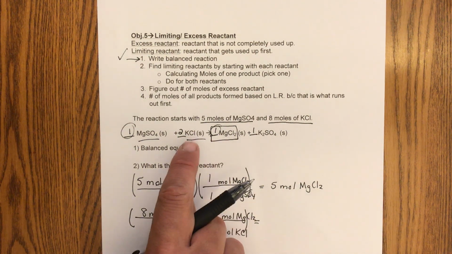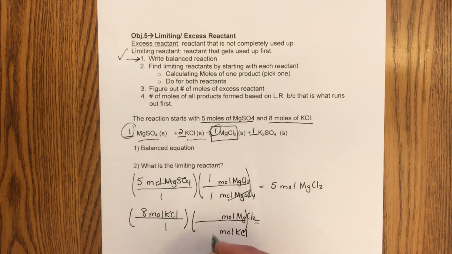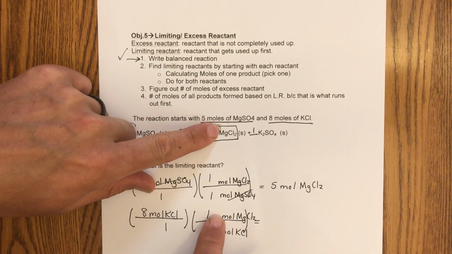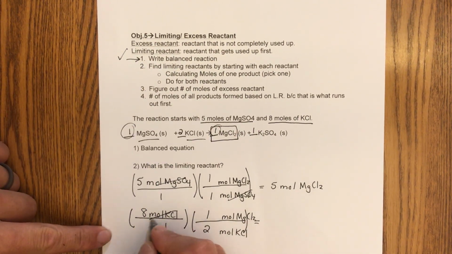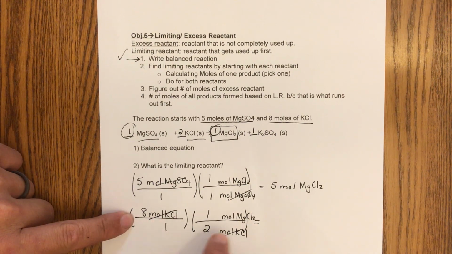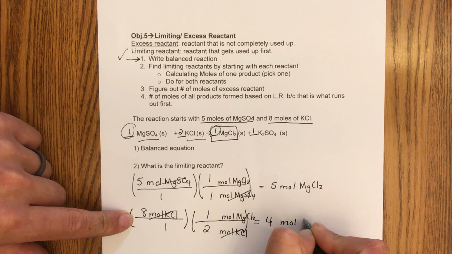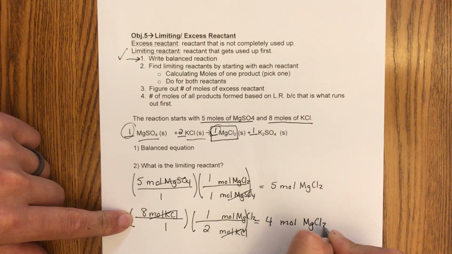Once I chose what product I wanted to go to, I have to do the same for both. The ratio here is going to be 2 to 1. So this will be 1 over 2 because it's 2 in front of the KCl and 1 in front of the MgCl2. Moles of KCl cancel. 8 divided by 2 is 4 moles of MgCl2.